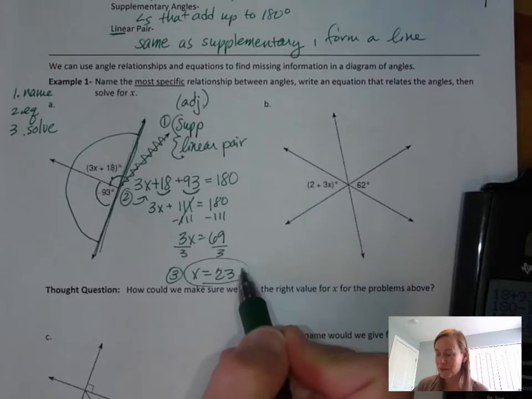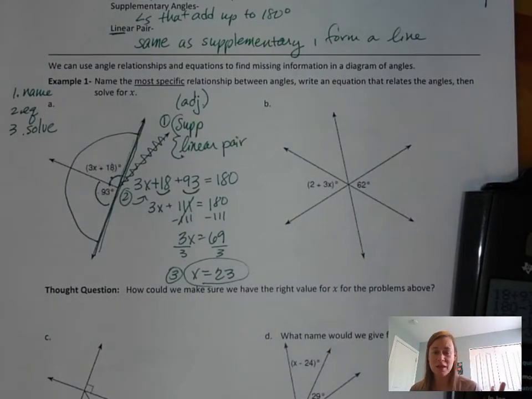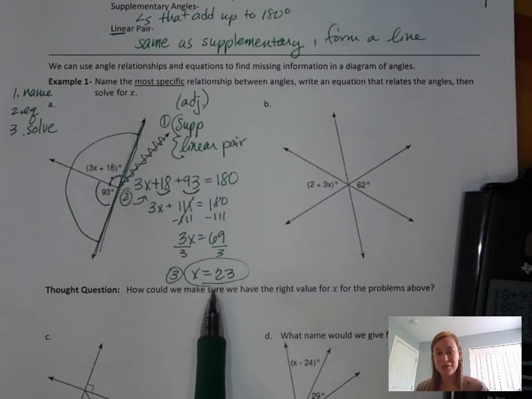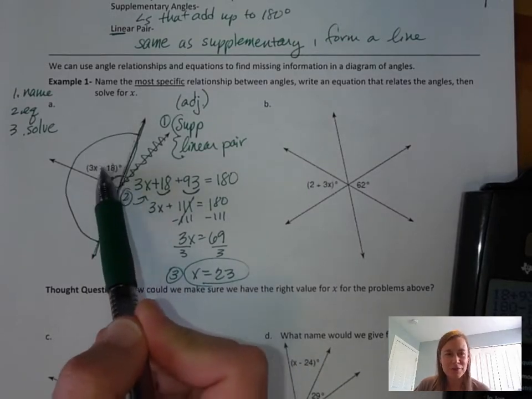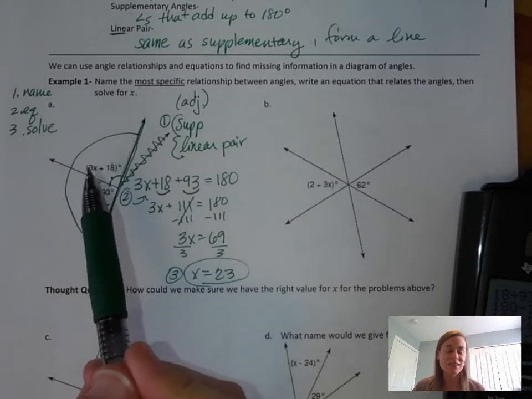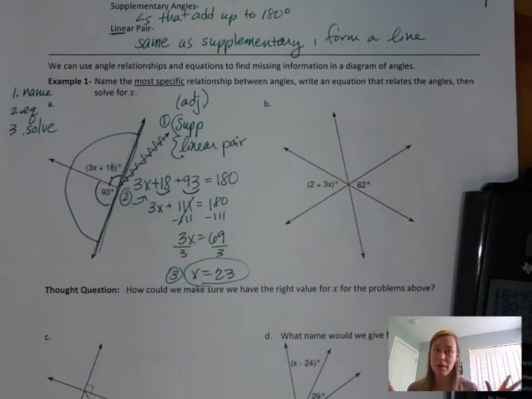So you don't need to put a little degree sign here because that's not the measure of the angle. Another thing to know is it is possible for that x to be a negative number because it's not the measure of the angle. As long as when you plug it back in, it forms something positive, because there are no negative angles. They're all positive. But it is possible for the x, just the x by itself, to be negative.